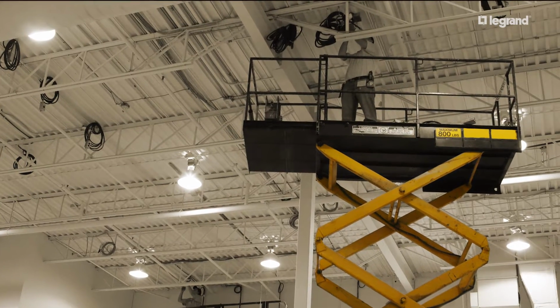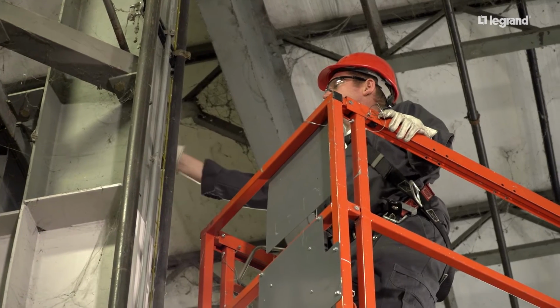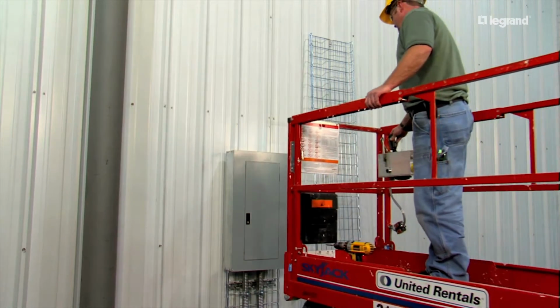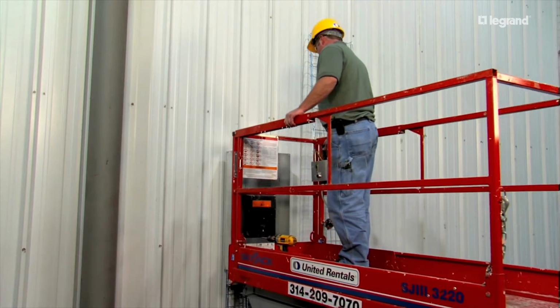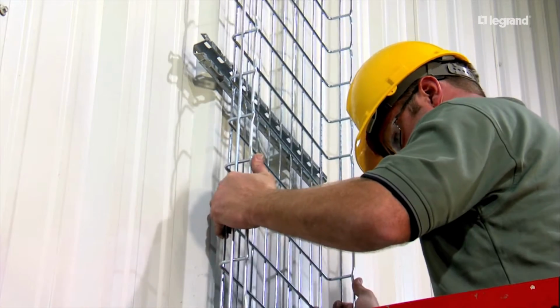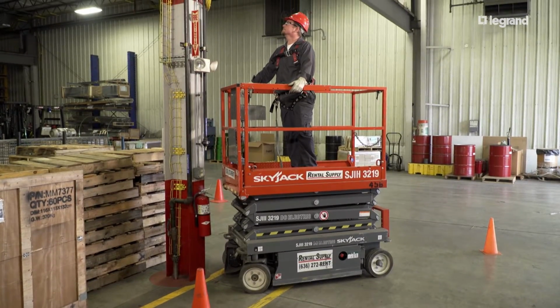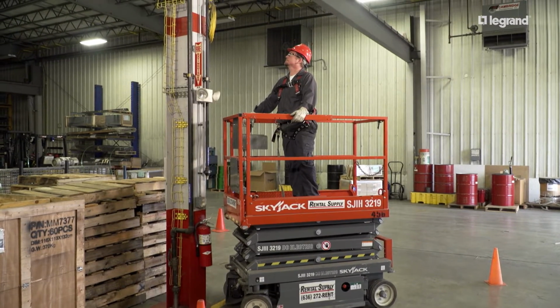Select lifts rated for the specific use. Always have the guardrail systems in place. Stand firmly on the work platform, never on the guardrails. Keep work close, avoid leaning away from the ladder or lift. Never move the lift in an elevated position. Implement traffic control measures to keep personnel and equipment away.